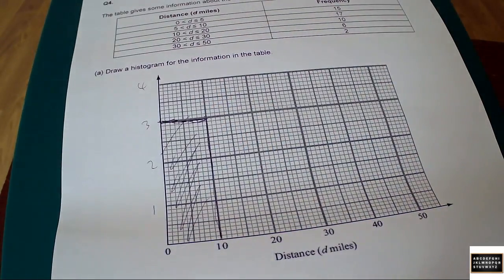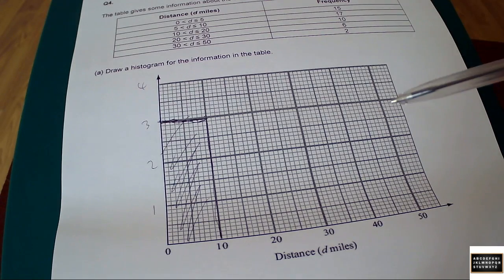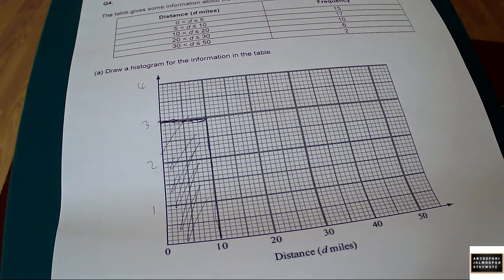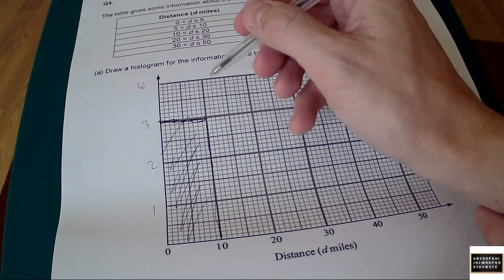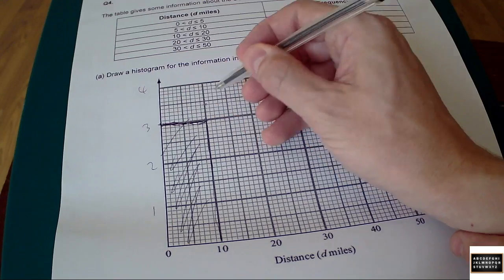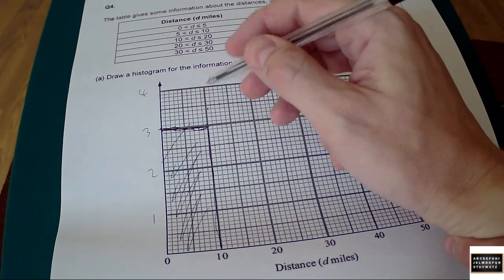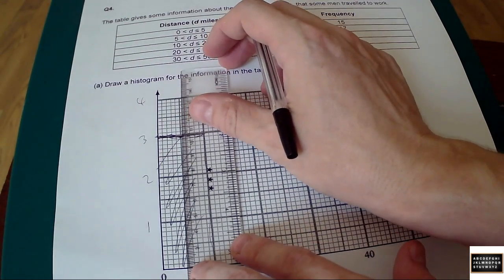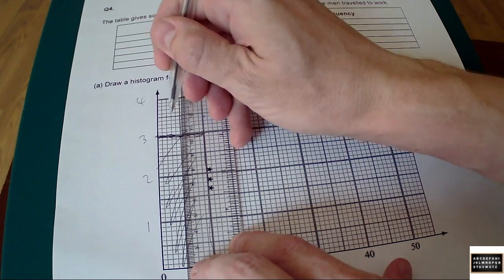And then we've got 17 divided by 5 for the next section. 17 divided by 5, again, you would need to work out what that is. Obviously, it's going to be 3 and a bit. So it's 3.4. So again, up here. And then we need to be careful, it goes between 5 and 10. So it's going to be, oh, I've made a mistake, haven't I? Because that's going to be between 5 and 10. So I need to go a bit further than that.